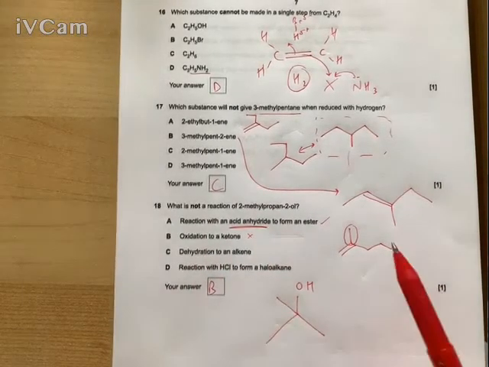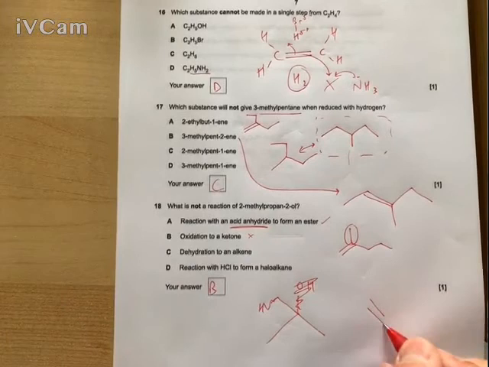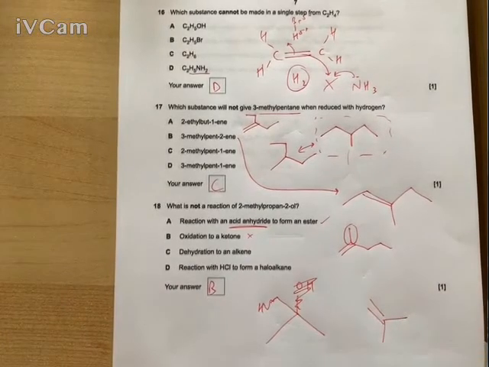Dehydration to an alkene. Now, dehydration, we've seen that in this section as well. We're going to take away an OH, and we're going to take away, say, an H from this one. Lovely, we can do that.